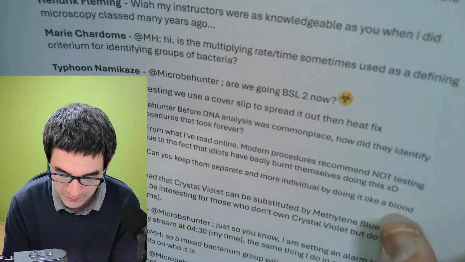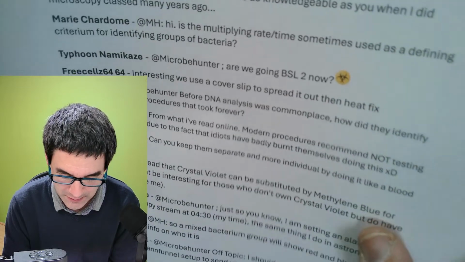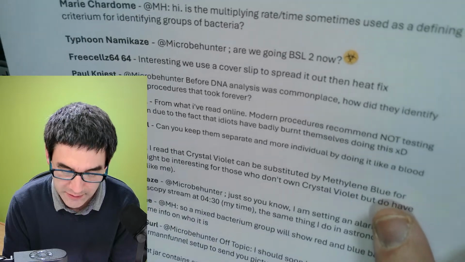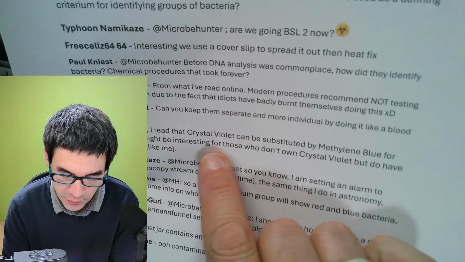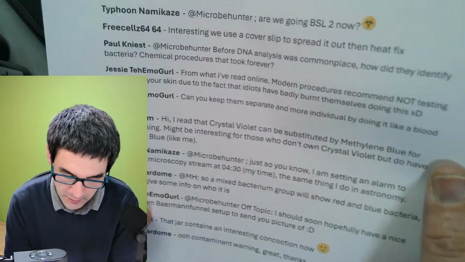And more, but doing it like a blood smear. I've read that crystal violet can be substituted by methylene blue for gram staining. Might be interesting.